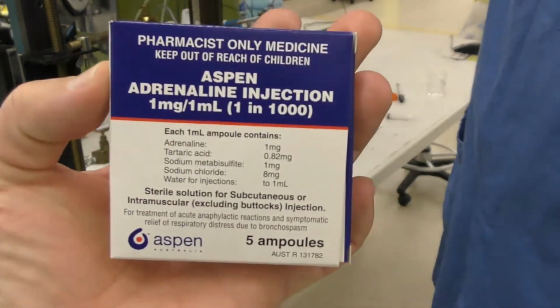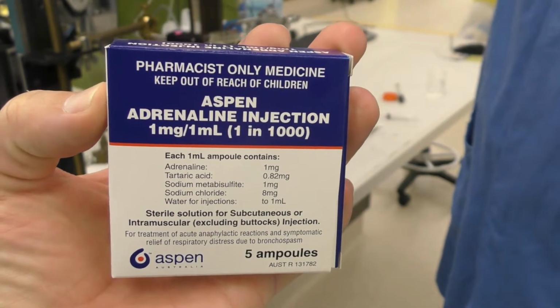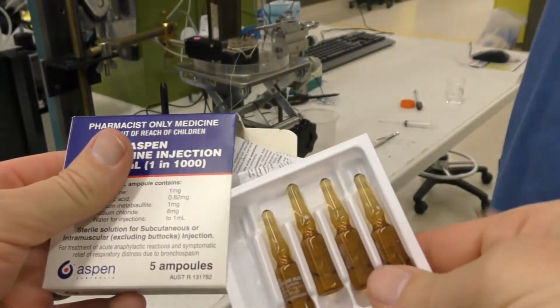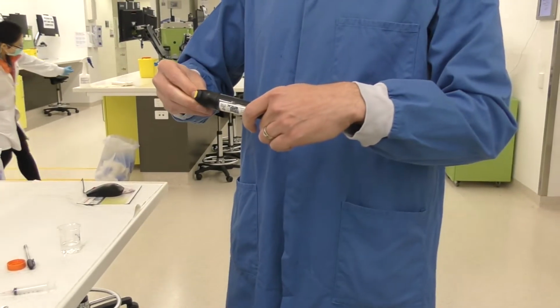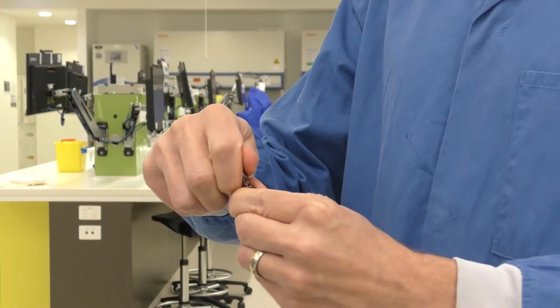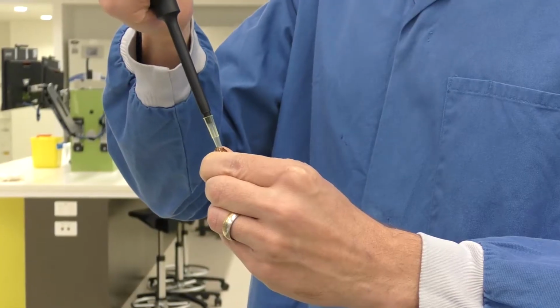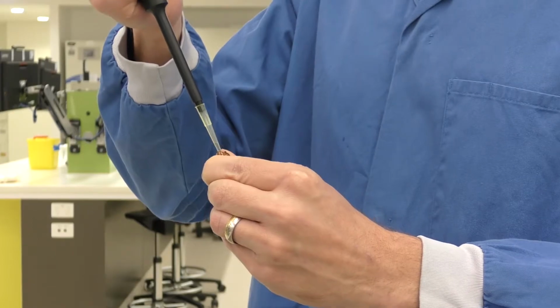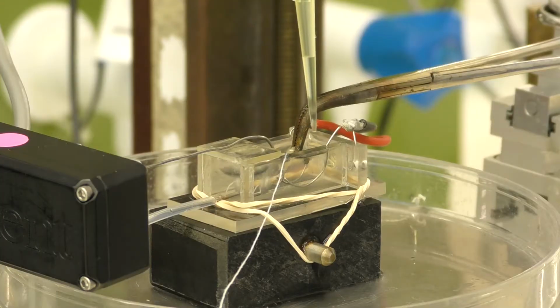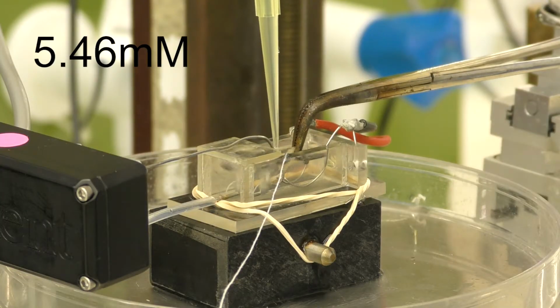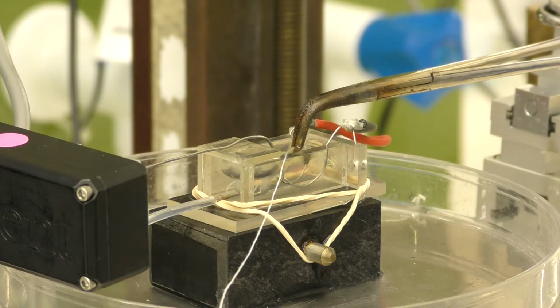So now we're going to add the adrenaline. And this is the adrenaline that we'll be using, and it comes in these little brown glass vials. And we'll be adding 30 microliters of the 1 milligram per mil adrenaline to the 3 ml tissue bath. And so we'll have a final concentration of adrenaline in the bath of 5.46 millimolar in normal ringers.